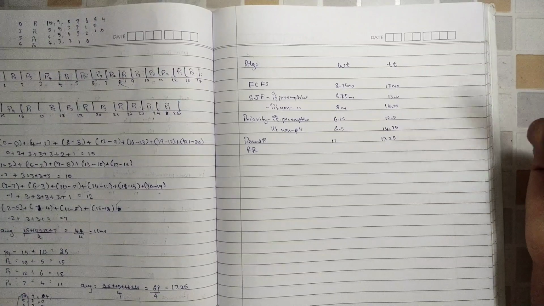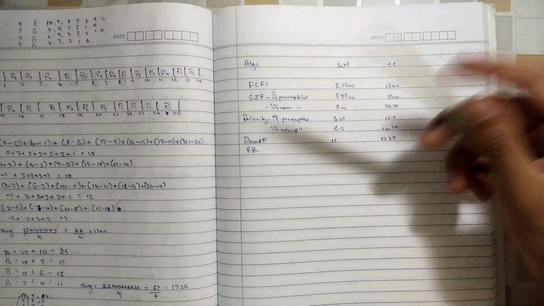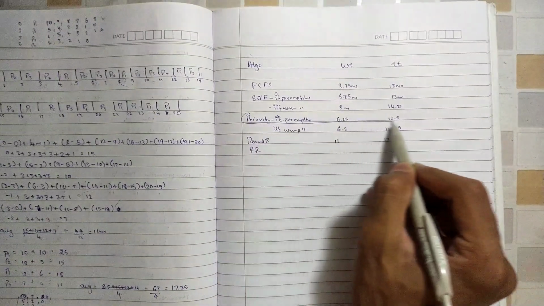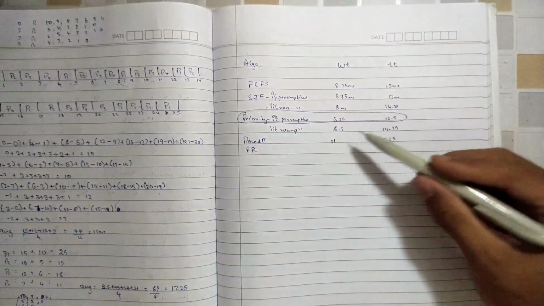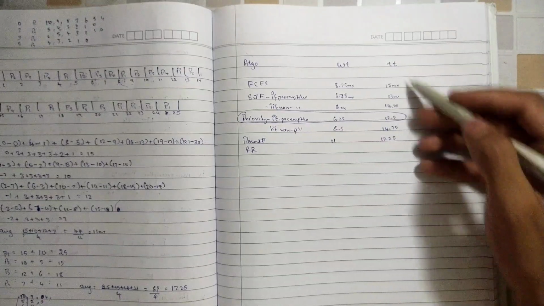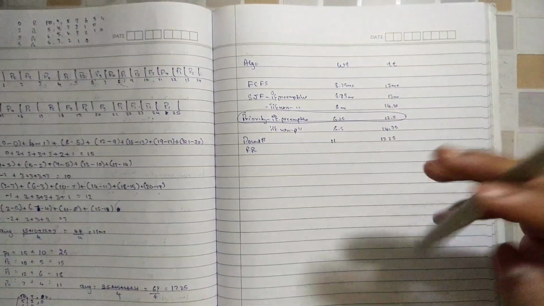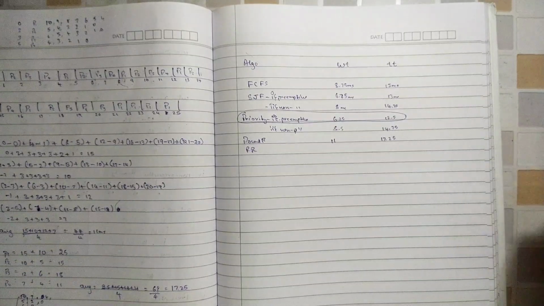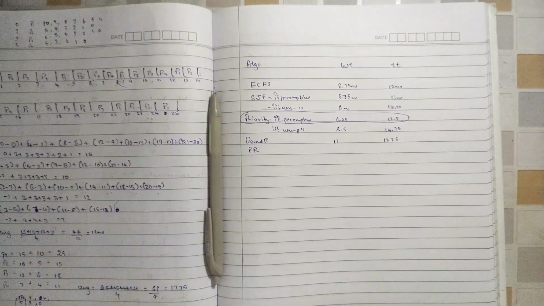If the exam is in a few moments, then just see and go through what's there. So priority non-preemptive, see here, that has the least, I guess: 6.25 and 12.5 milliseconds. Don't write more. Just write that this algorithm has the least average waiting time and average turnaround time, and finish the problem. That's it. You have to do this for all your scheduling algorithms.